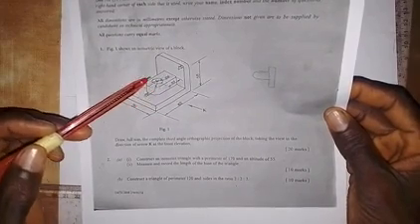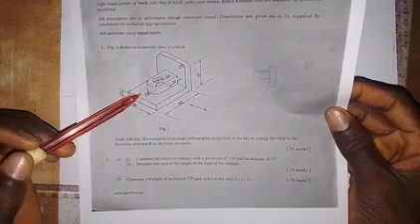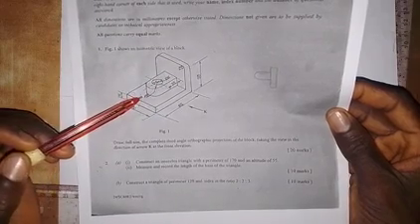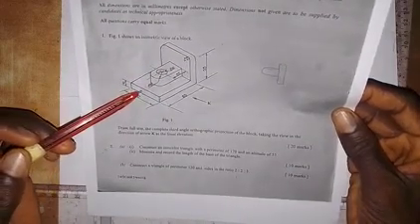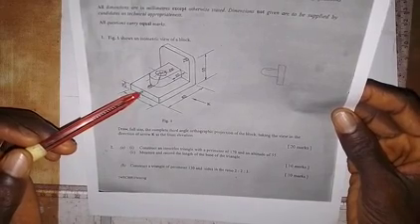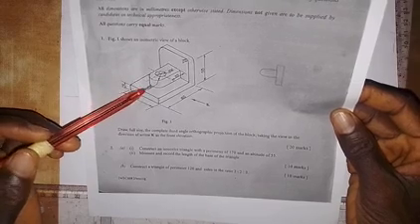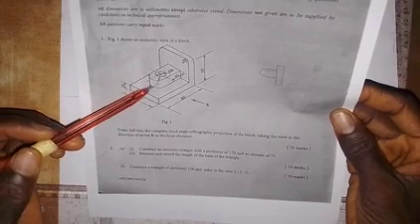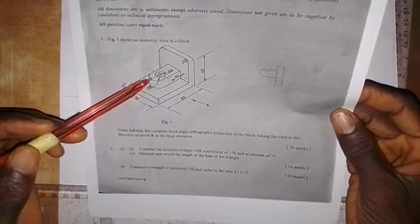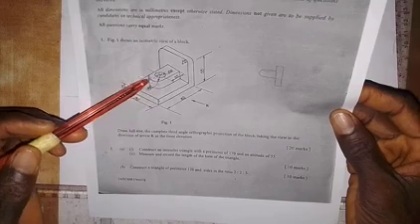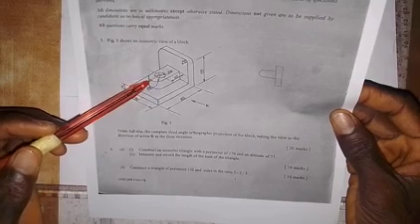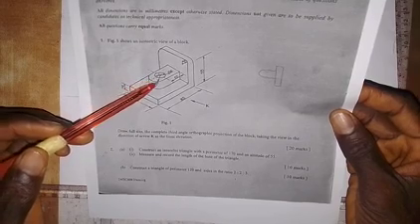If we divide 15 by 2, I think I will change these dimensions because I can't see them very well. I'm going to make it something like 20. So from here to here is 10, and from here to here is 10.